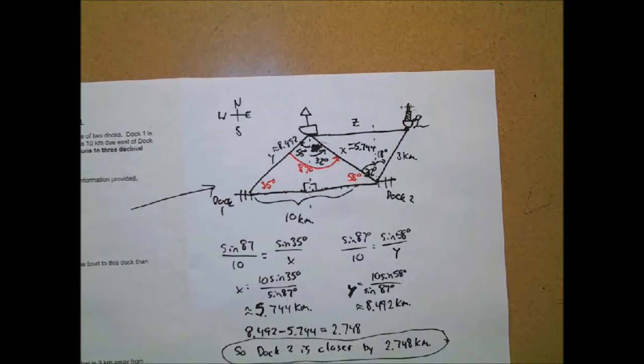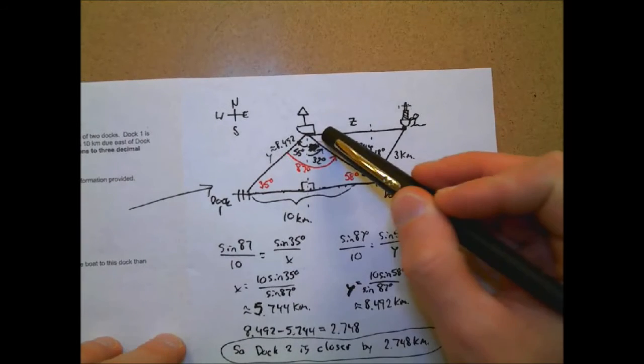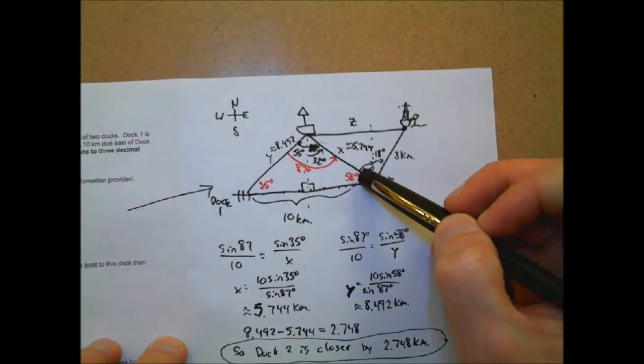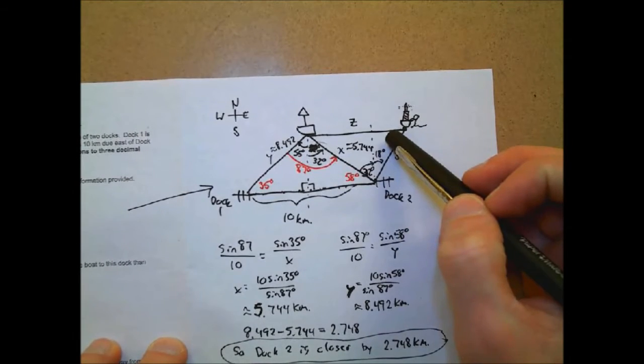So with this information, we're going to use law of cosines. You have to use law of cosines now because we don't have an angle and opposite side pair that we know. We have the side, but not the opposite angle. We have the angle, but not the opposite side. Well, we can get the angle.